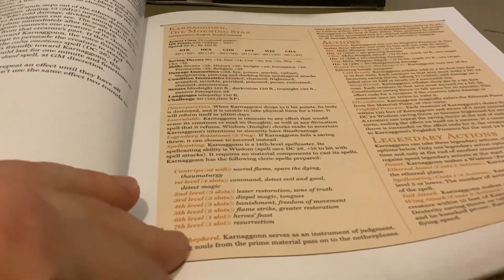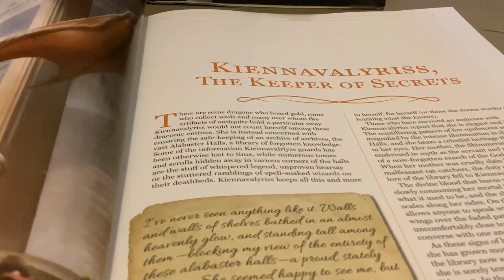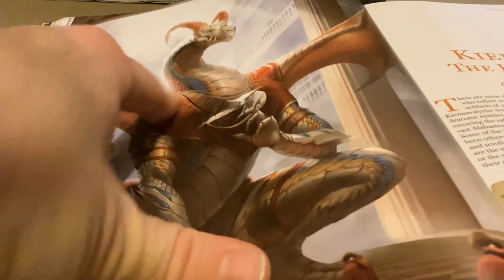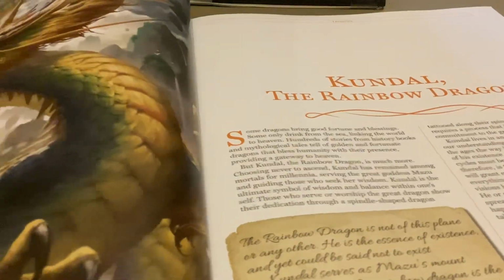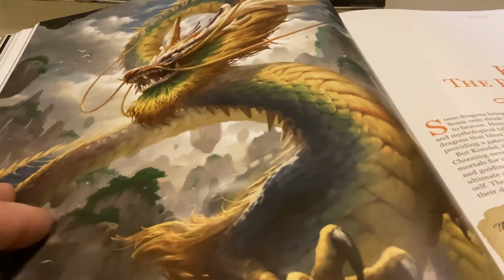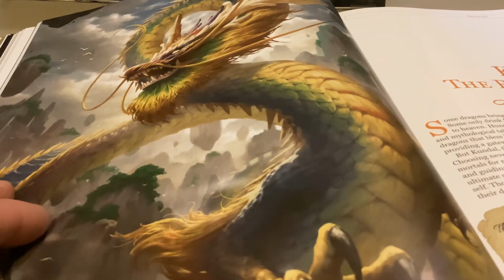Each one of these, good old bookworm type of dragon. Like I said, I'm concentrating on the artwork for these. The gold dragons are pretty much based on Chinese mythology for dragons.